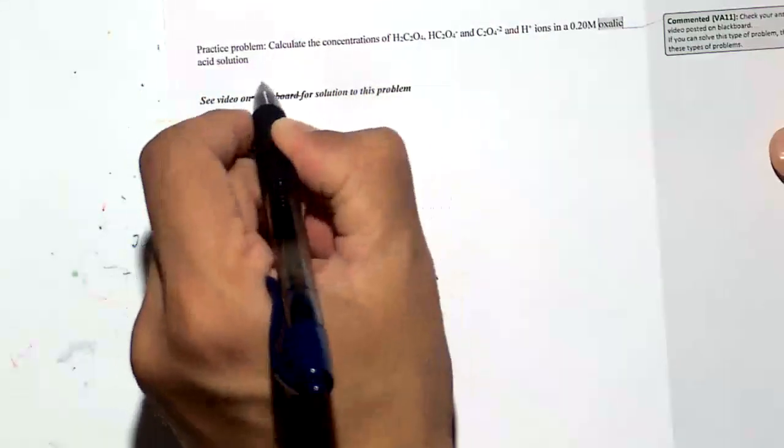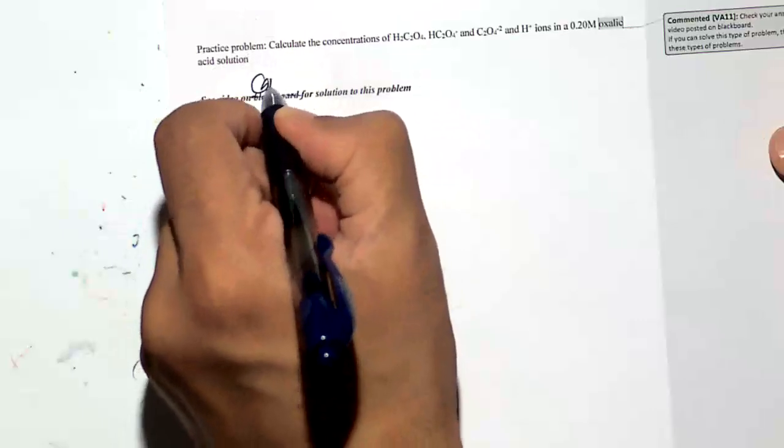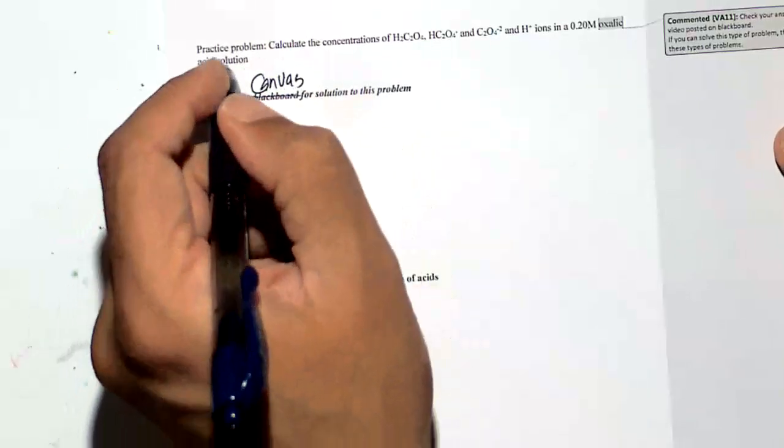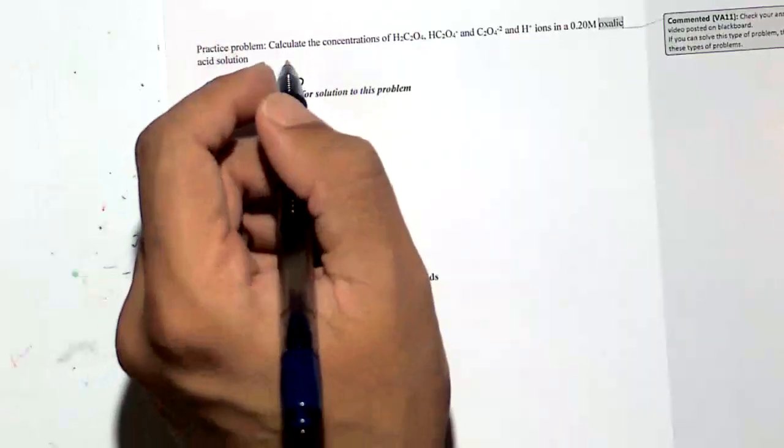So I will not ask you this on the exam. And we don't have Blackboard. We switched a couple of years ago to Canvas. So, anyways, Blackboard, Canvas. What's the big deal?